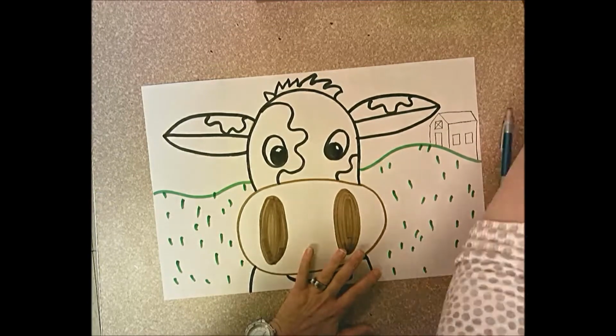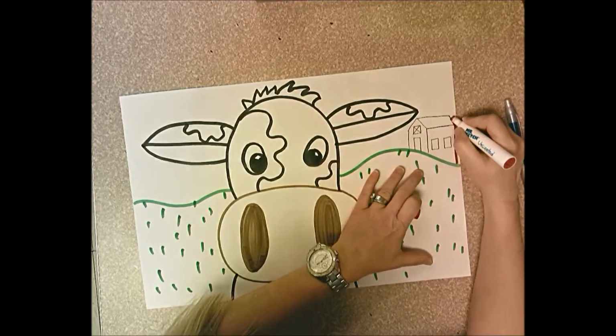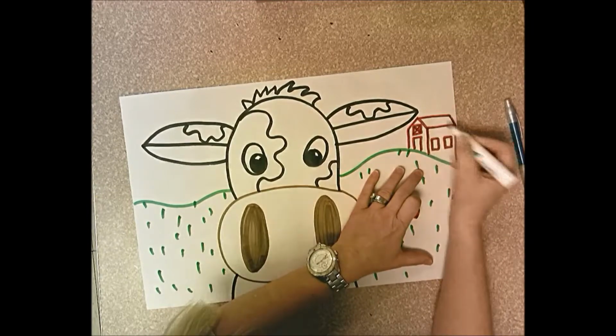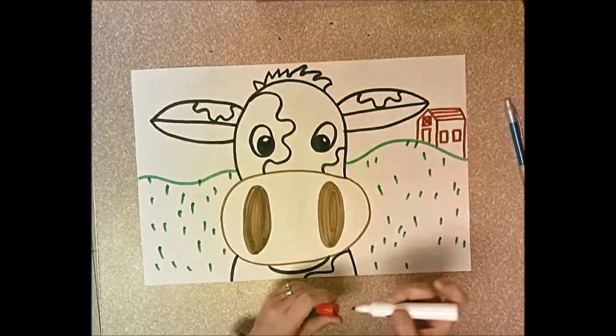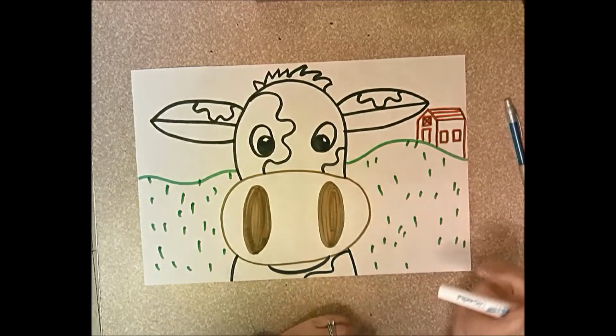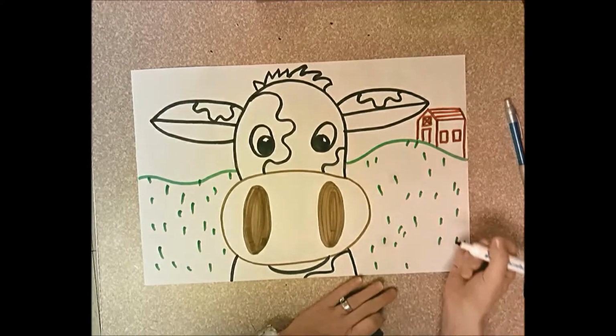And then I want you to outline with red. You're just tracing your pencil lines, you're not coloring anything in. And then I like to add some lines going across the roof. And then I want to add a barbed wire fence, because in order to keep the cows in the pasture you need barbed wire, so we need to start with the fence posts.